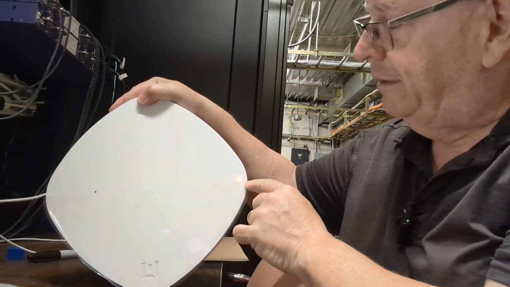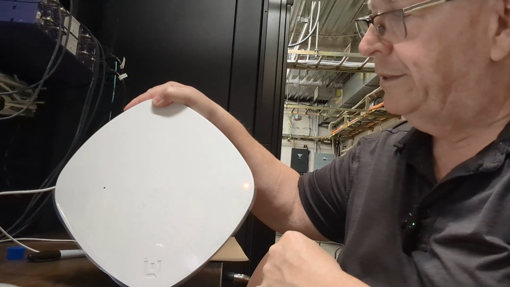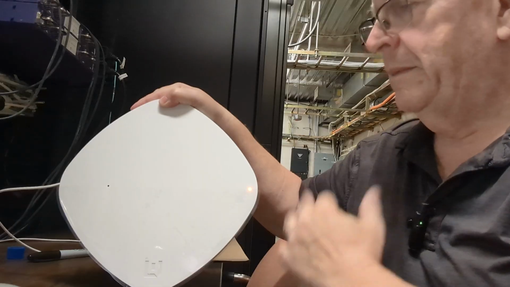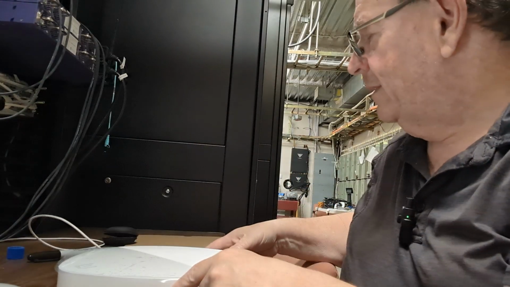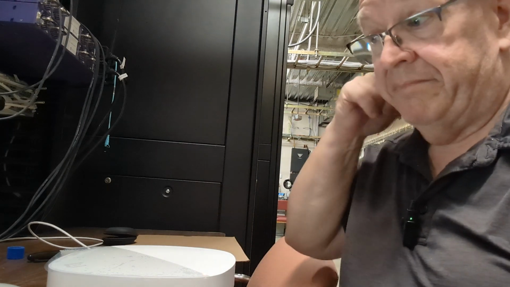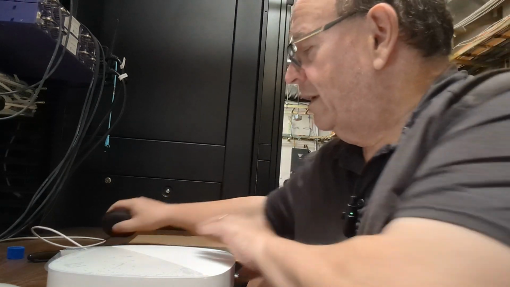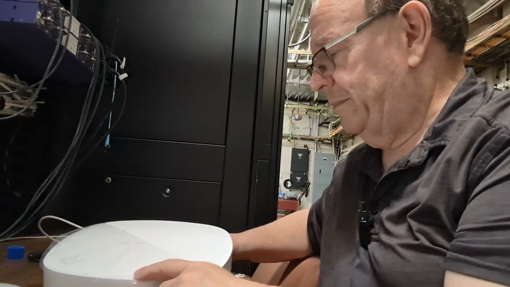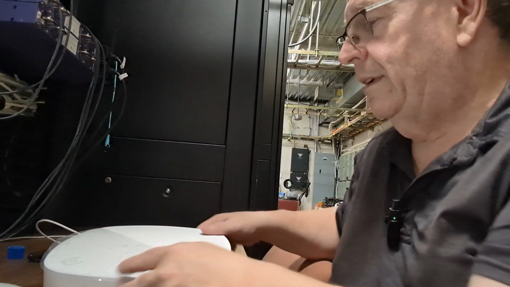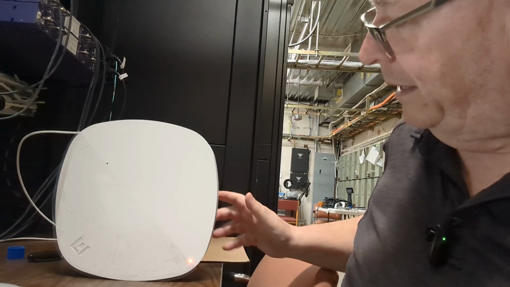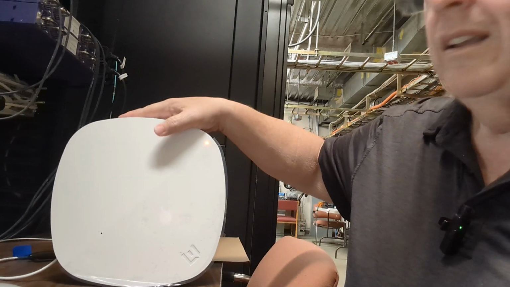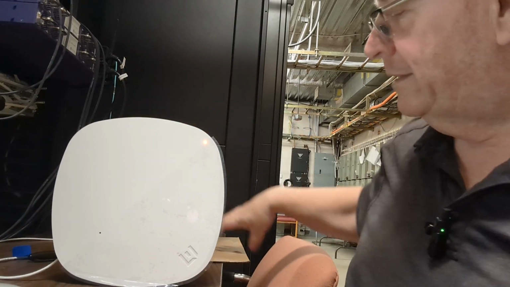Got a red LED, orange, whatever color that is. That means it's powered up. It's going through its self-test. It's doing its thing. Let's see if I can tilt this up high enough. Can I just set it like that without knocking it over? Yeah, how about that? Put that there so you can see the status LED.